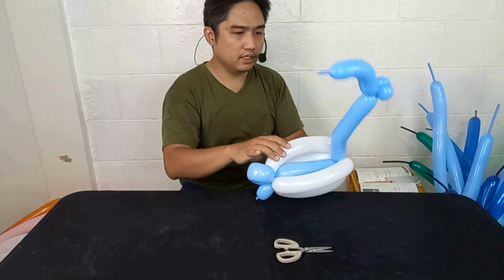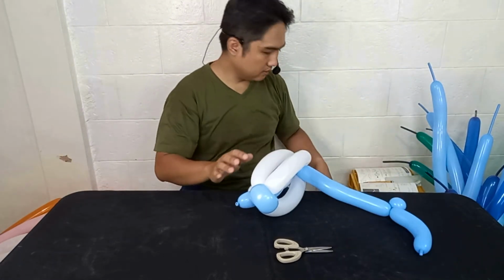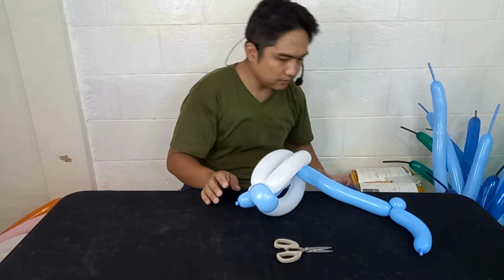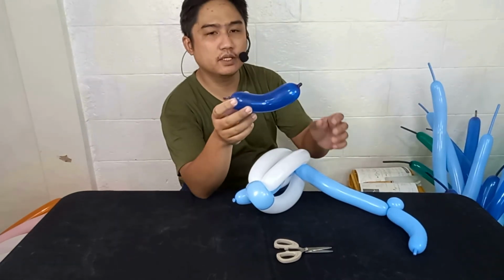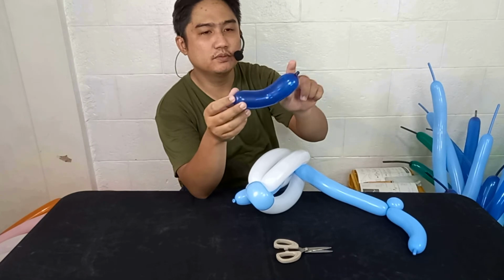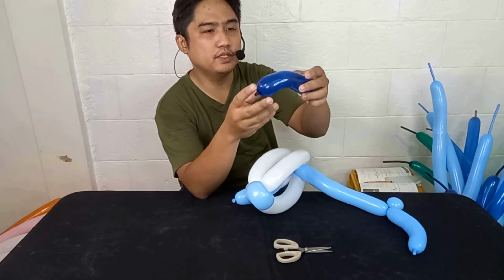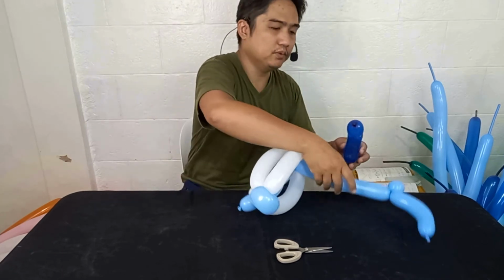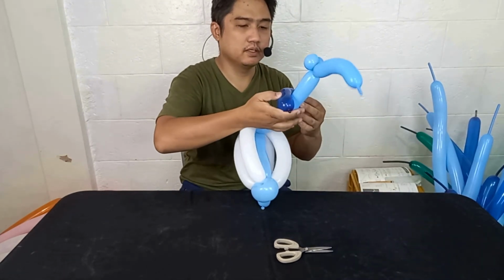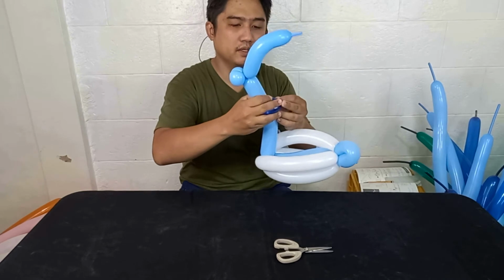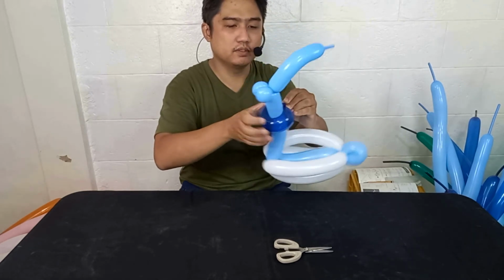Last thing to put here is you need to get this kind of size of balloon, approximately 3 or 4 inches long, and put it around the neck. Put it around just like that.